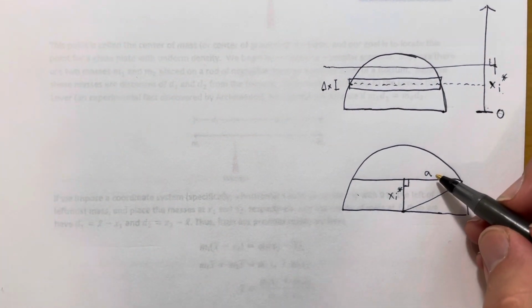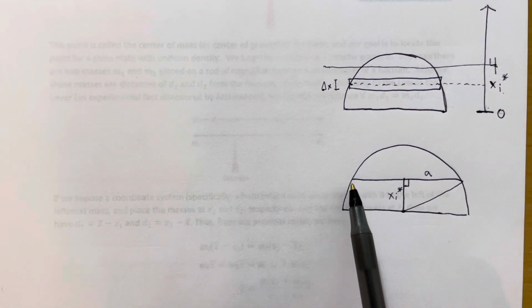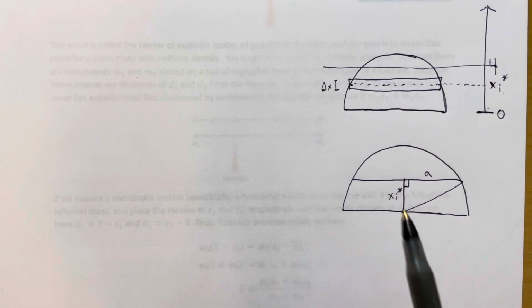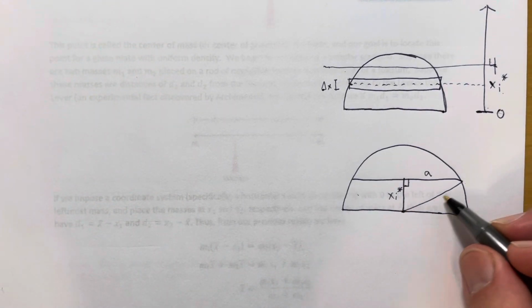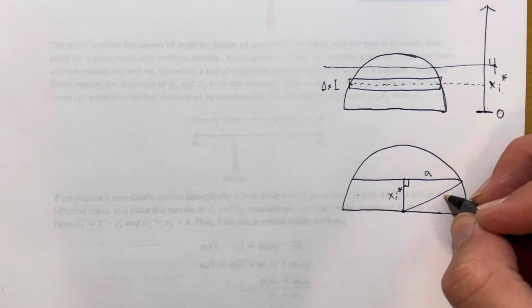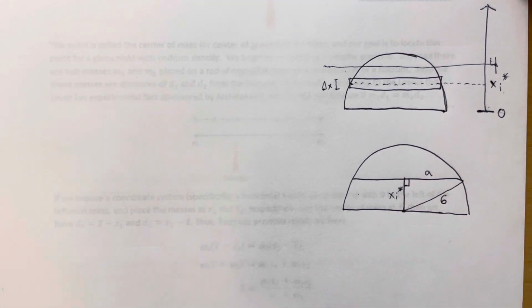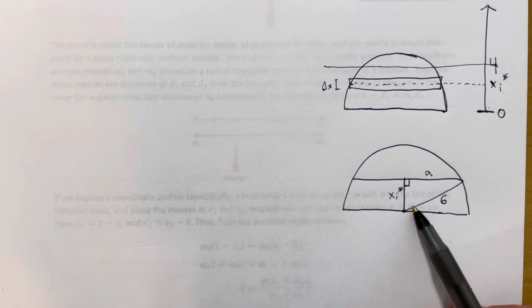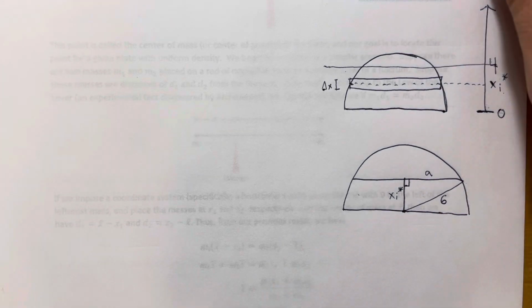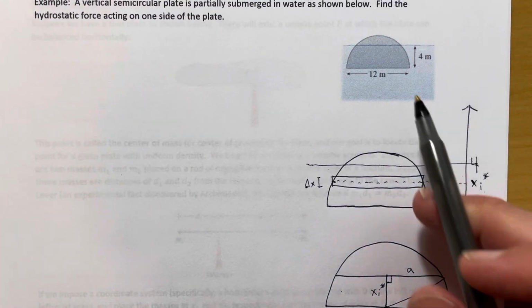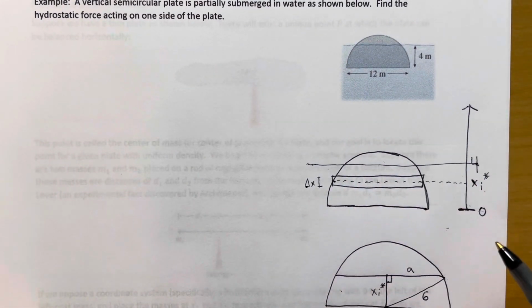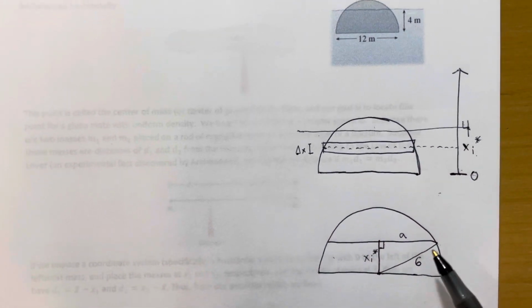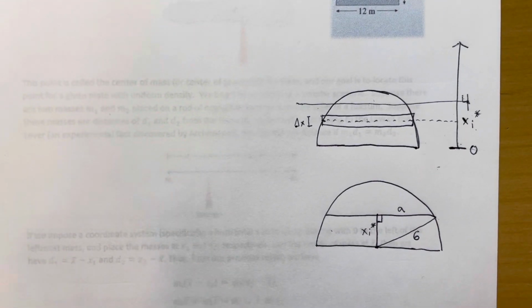So if I can find A, I'm going to double it to get the length of that line, which is the length of that rectangle. This hypotenuse right here, I can say is 6. And the reason I know that is because it's also a radius of this semicircle. And we know from up here, this semicircle has a diameter of 12 meters. So half of that is the radius. That's where I'm getting 6 from.